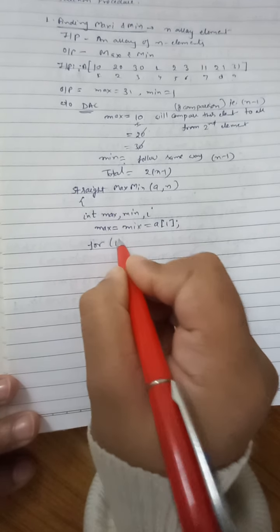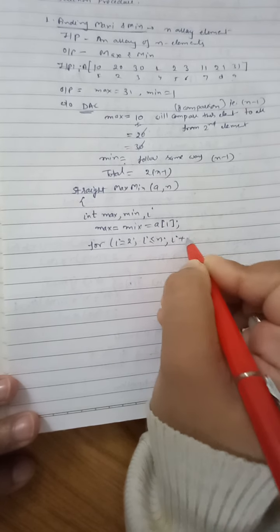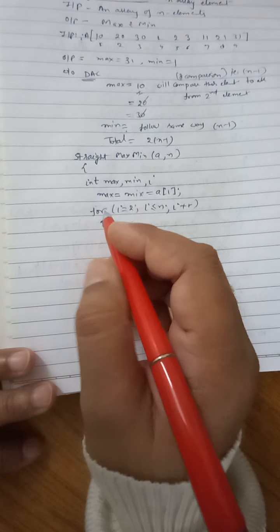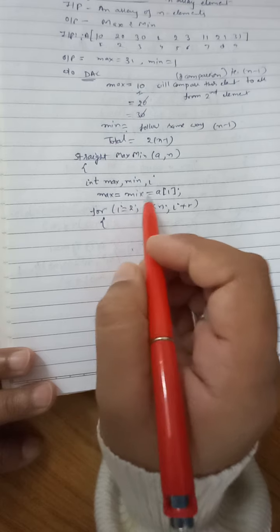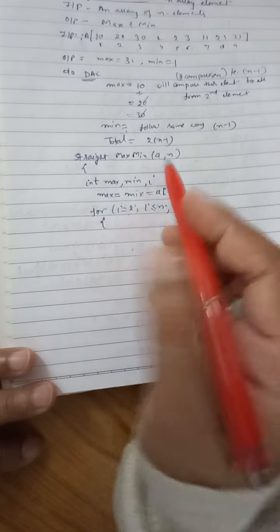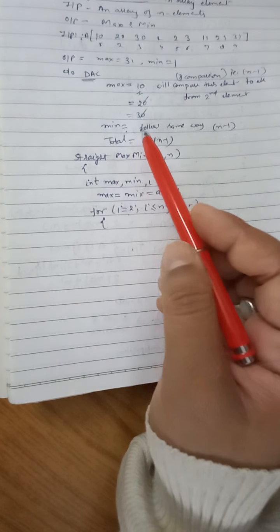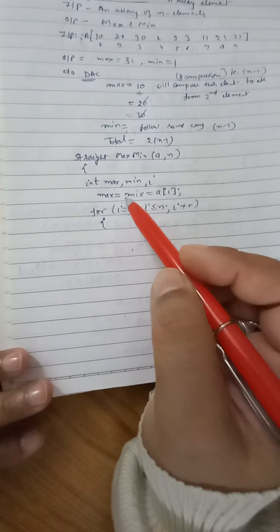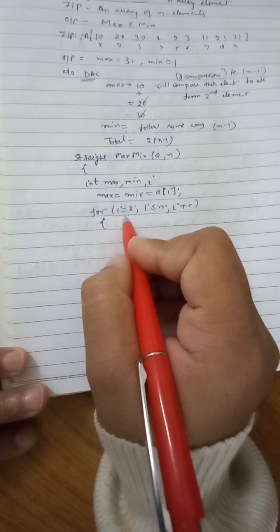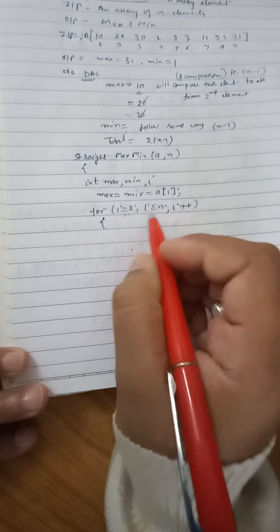But for i is equal to 2, i less than n, i plus plus, then more than one element. Initially we are supposing max is equal to min is equal to the first element. So we will start comparison from 2 as we did here. First we suppose max is the first element, and again we suppose minimum is the first element. So that's why we have taken max is equal to min is equal to array of 1. We are starting comparison from the second element. So we are writing i is equal to 2, i less than n, i plus plus. It will go up to n.